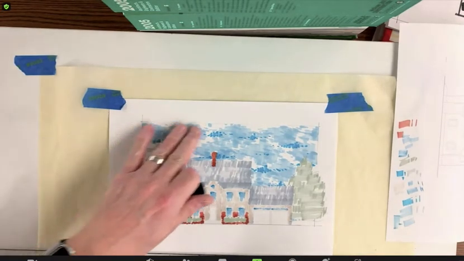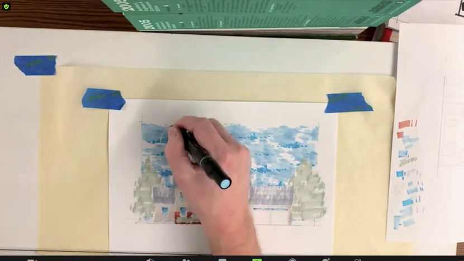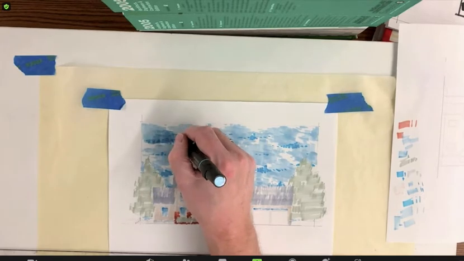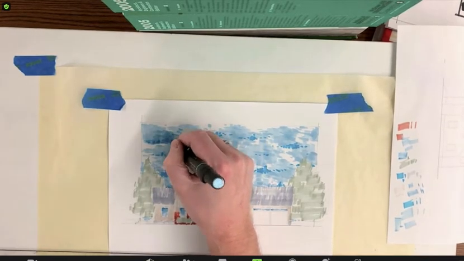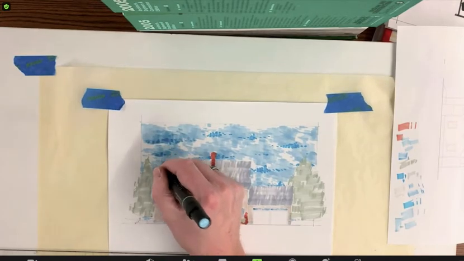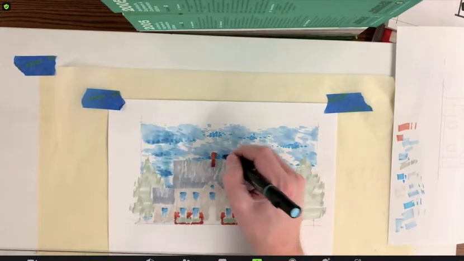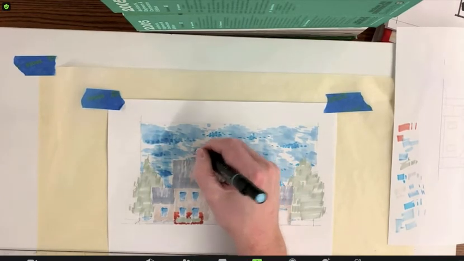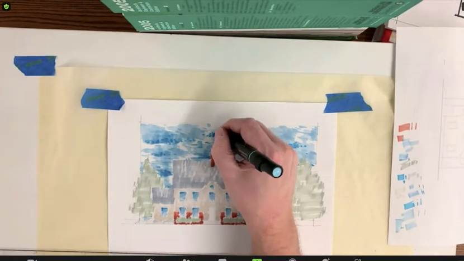and now I want to soften these things. So I'm going to put another layer of that light blue over these. Mainly I'm keeping these at the bottom and just going up above them, and you can just throw in a couple dabs of blue.